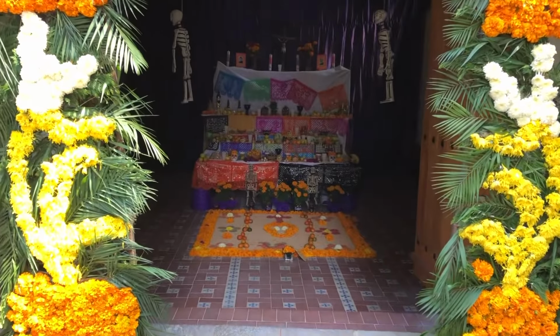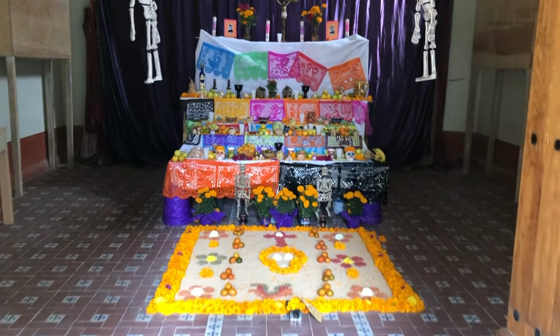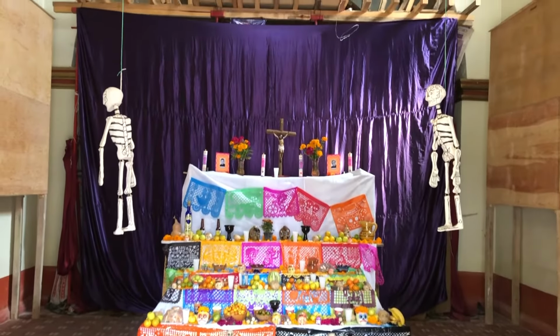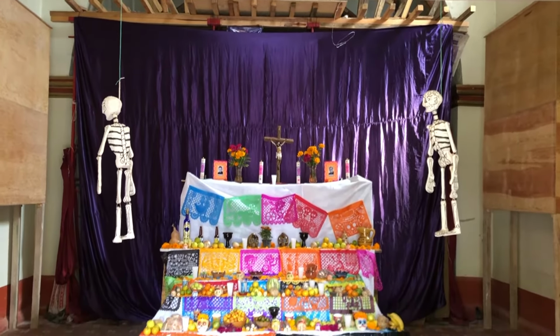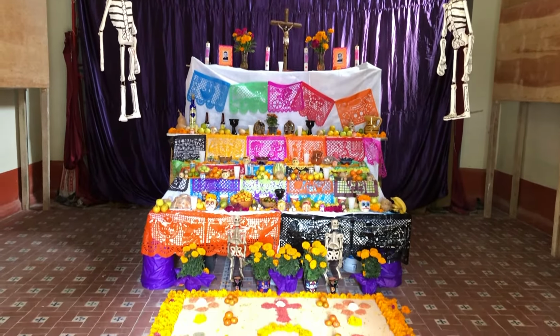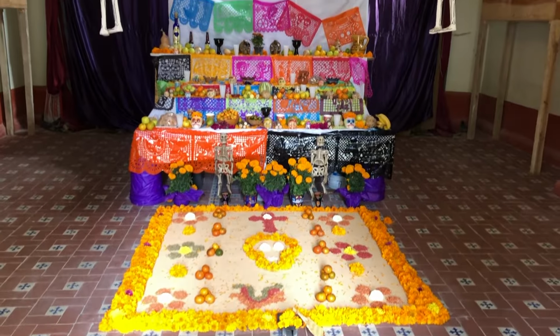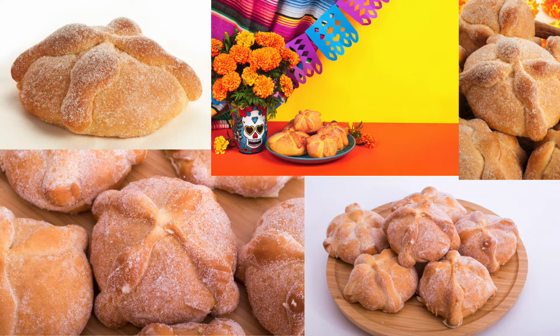Most individual families build or create an altar for their loved departed ones in their homes every year and decorate it with colorful paper cut into different shapes called papel picado, and add to the altar photographs of their departed loved ones, Day of the Dead bread, which is very traditional and always looks like this, although this year I saw Day of the Dead bread in different colors, so that might be a new thing starting this year, but also candles, water, incense, drinks, and decorative skulls.